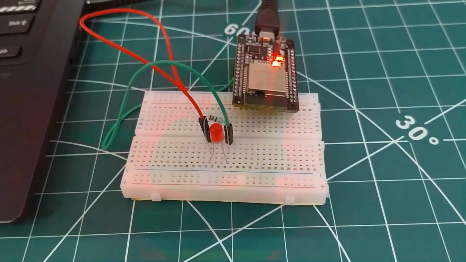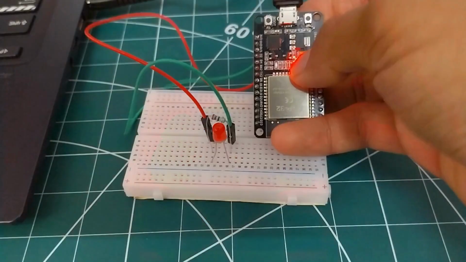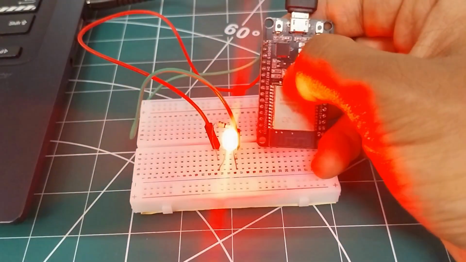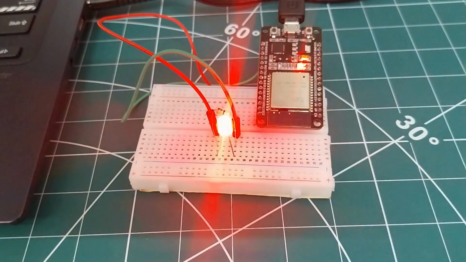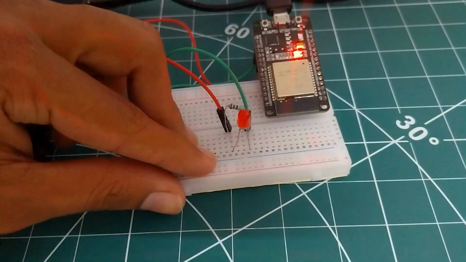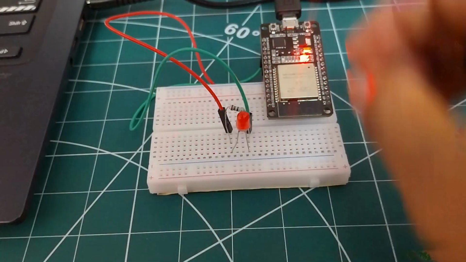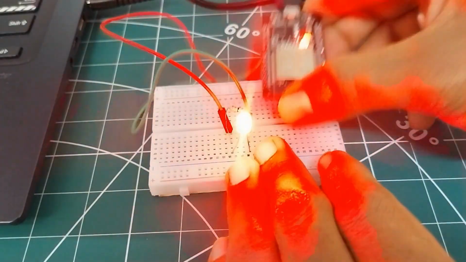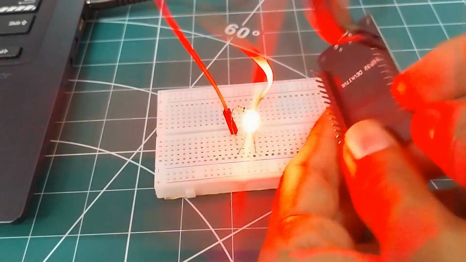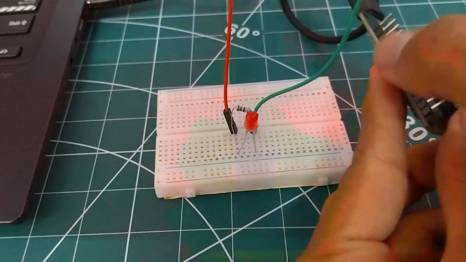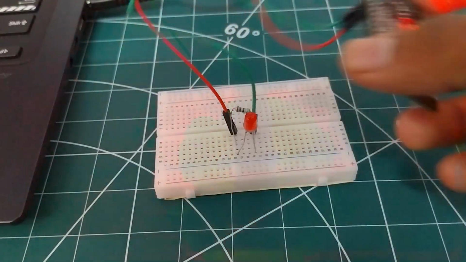Hey there. So as we have seen in the ESP32, we used to use the built-in LED which is in here. So now here we are using the external LED. Unlike the Arduino, we cannot place this LED directly on the ESP32, because as we can see, the pins here are inverted. They are towards the outside of the ESP32.